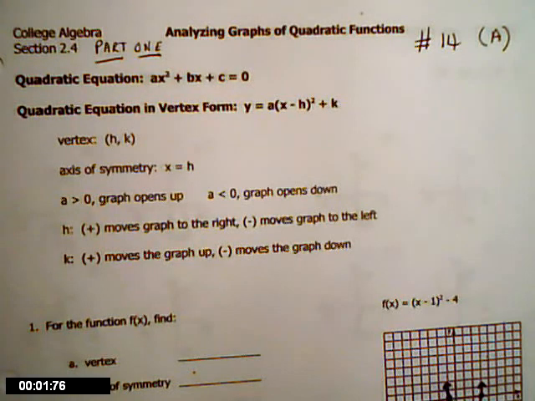This video is on section 2.4. There's two parts to 2.4. This is part 1. It goes along with homework number 14. This is analyzing graphs of quadratic functions.